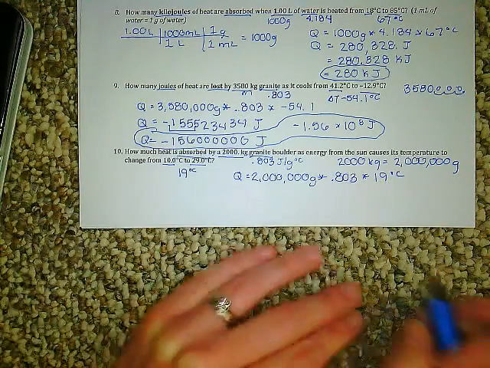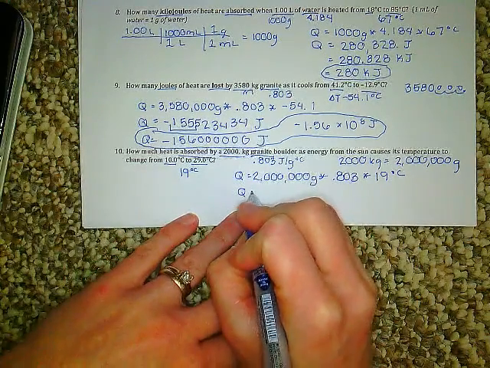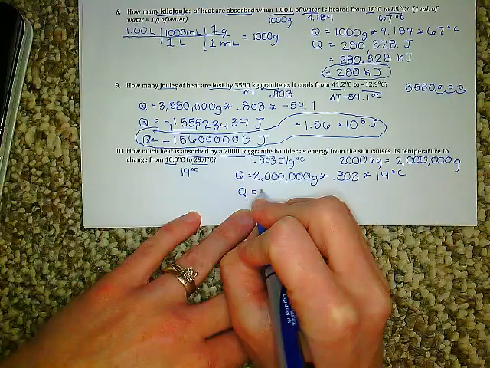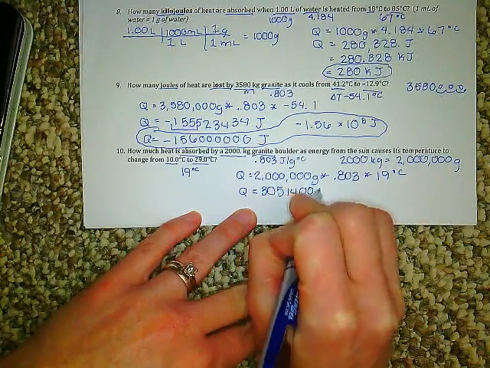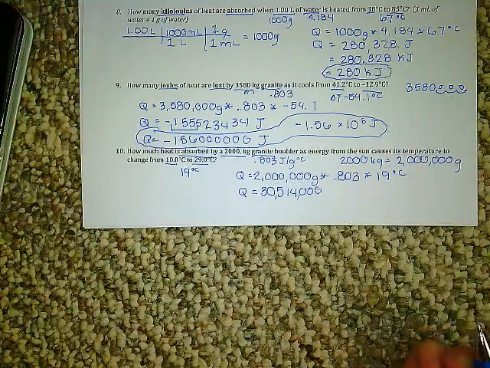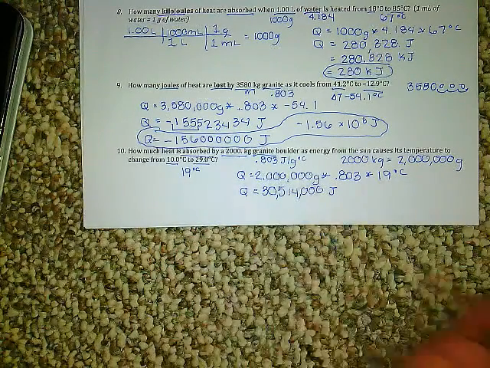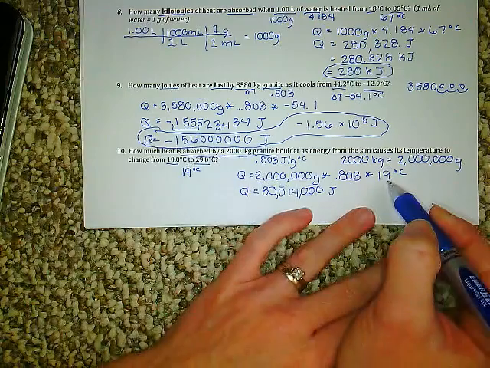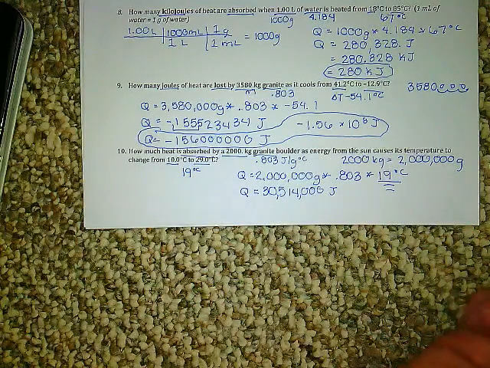And let's go ahead and put that in our calculator. And we would expect a large number because of that mass. Like 30,514,000, and that is joules.